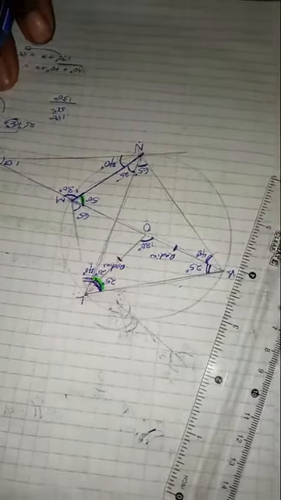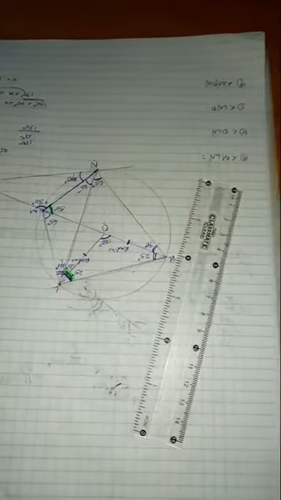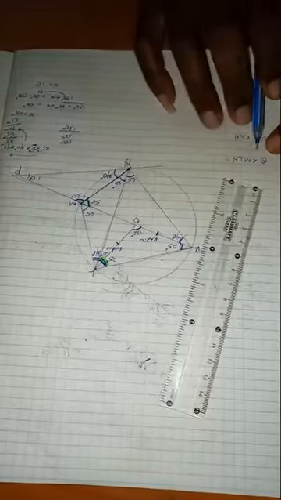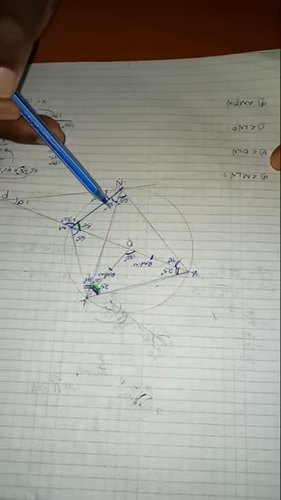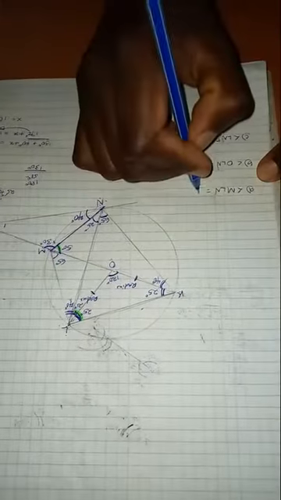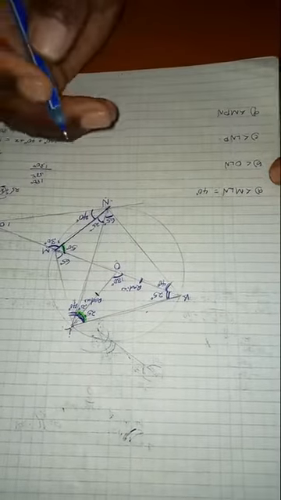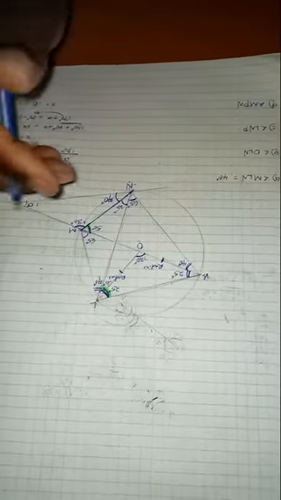Now let's find the angles that we've already got. MRN, the angle is 40. Now, I told you you can first fill in the figure, then give any reason that is viable.